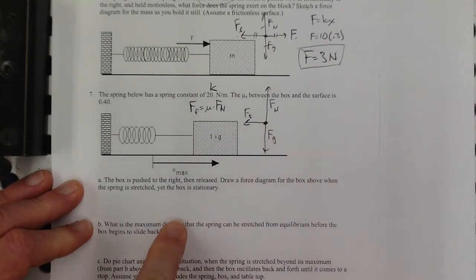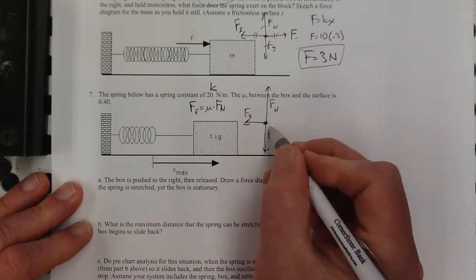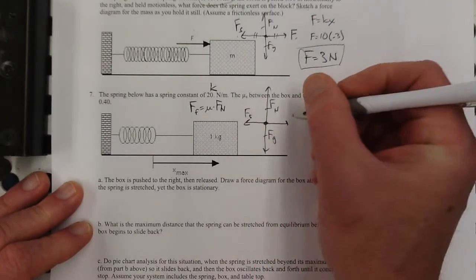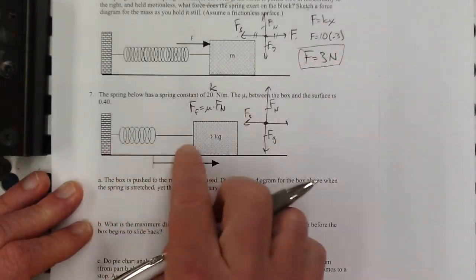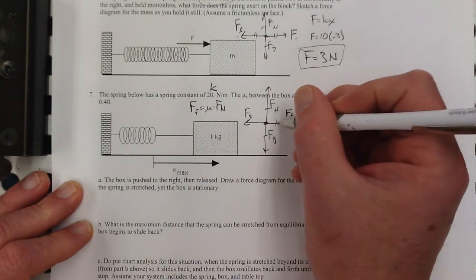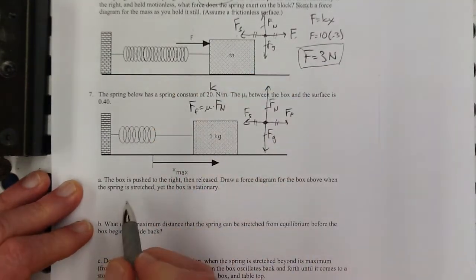So if the box is stationary, what is the force that's holding it in place? Well, there's some friction there. So if you don't stretch it too much, there might be enough friction to hold it still, and that does seem to be what's happening according to this description.